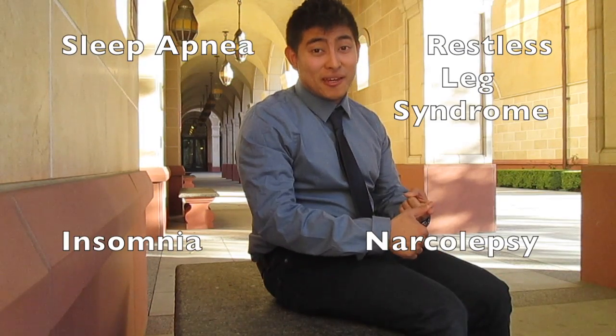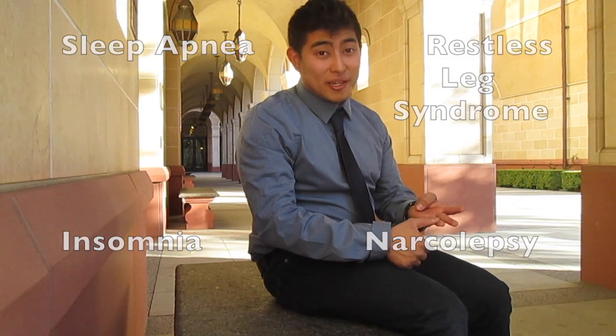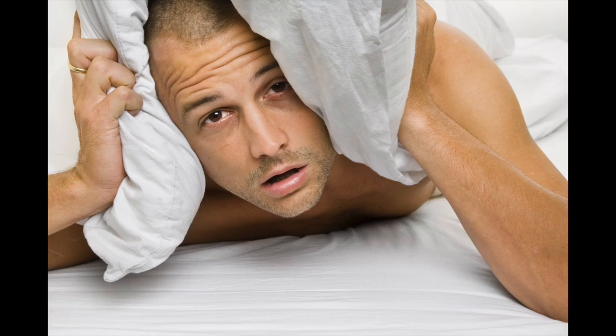A few of the most common sleep disorders include sleep apnea, restless leg syndrome, narcolepsy, and insomnia. These sleep disorders are the most common and the most detrimental to a person's health. For our project, we decided that we wanted to make a sleep monitoring device that would be low in cost as well as provide all the vital information to help diagnose and remedy any sleep disorders.